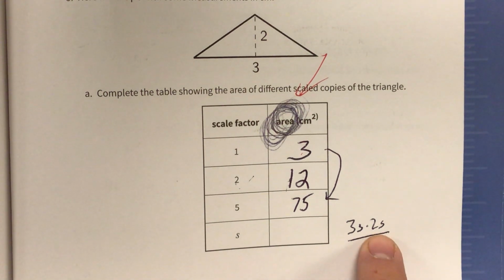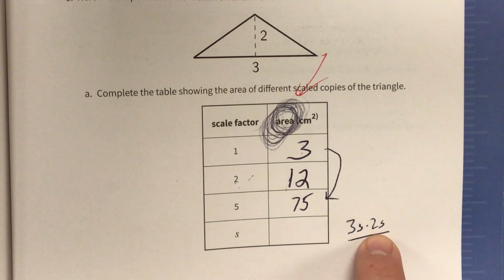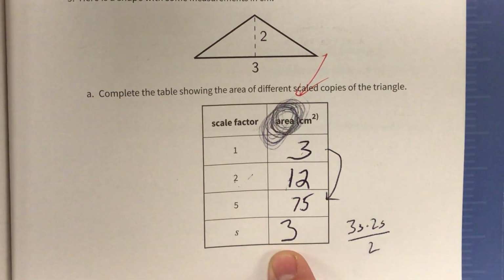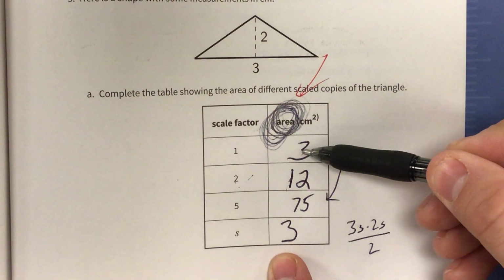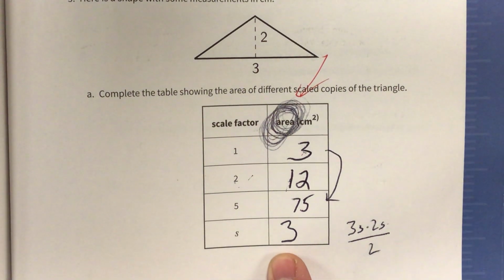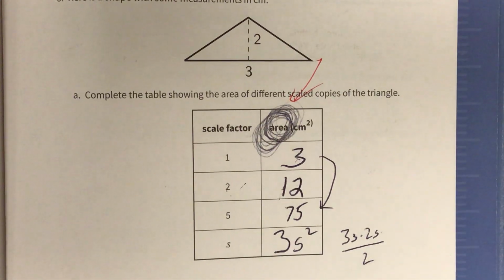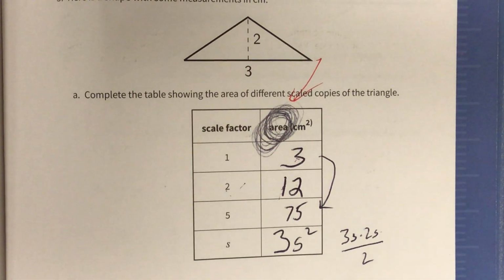What's 3 times 2 divided by 2? 3. So it starts with a 3. You could simplify, which is what this number is. What's s times s? How do I show that? S squared. So that would be the simplified version of what you just said. So you were right. We could just simplify it a little bit.